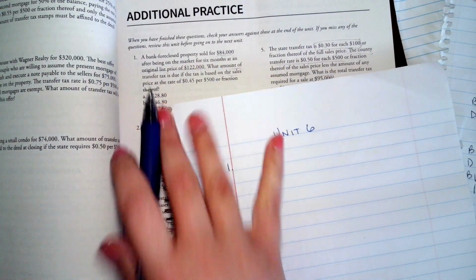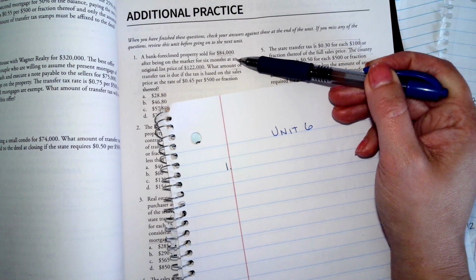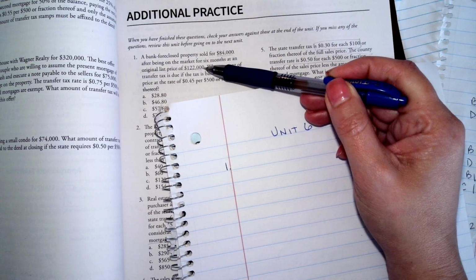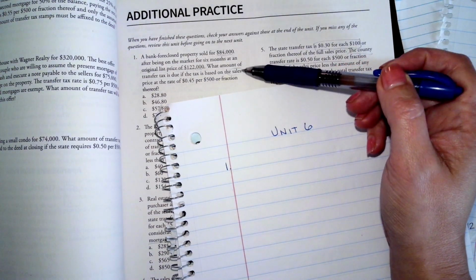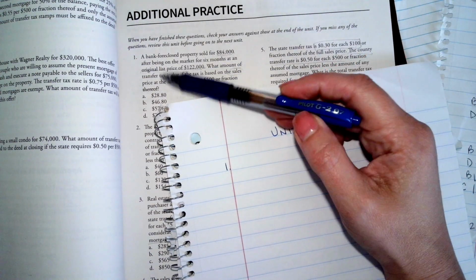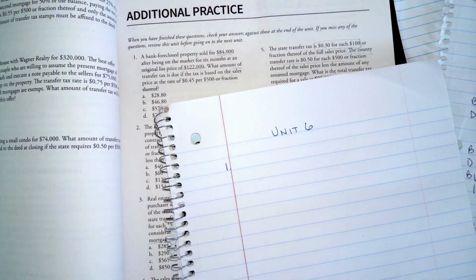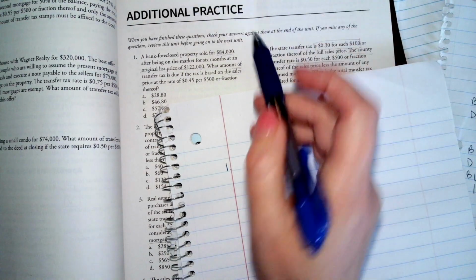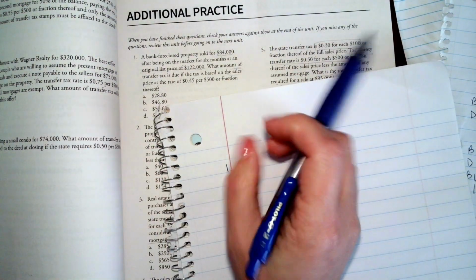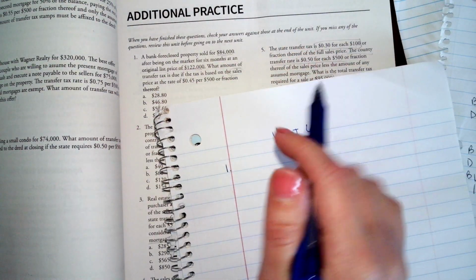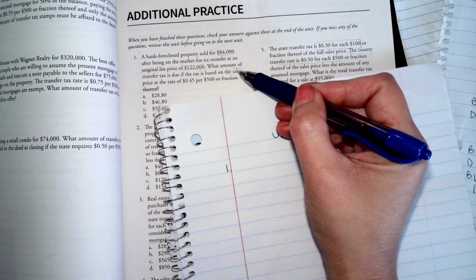Number 1 says a bank foreclosed property sold for $84,000 after being on the market for 6 months at an original list price of $122,000. What amount of the transfer tax is due if the tax is based on sales price at the rate of 45 cents per $500 or a fraction thereof? If you came to class, remember I just said this or fraction thereof is just how they state it. You can just ignore that. The transfer tax is based on the sales price.